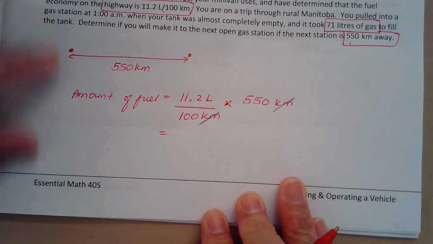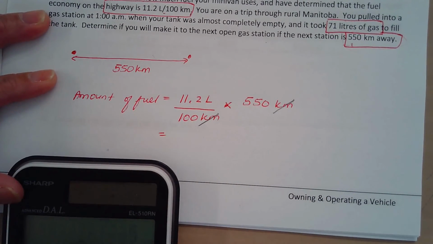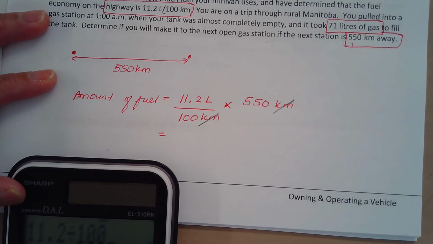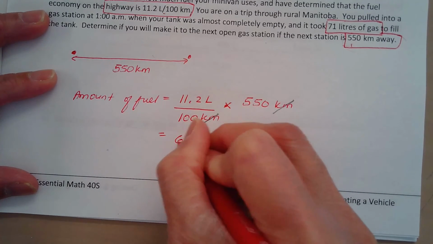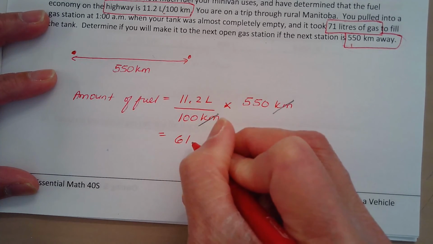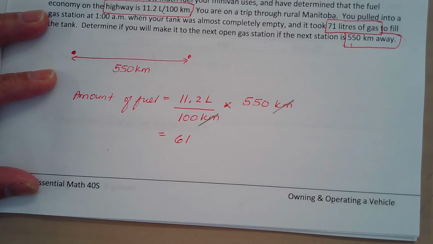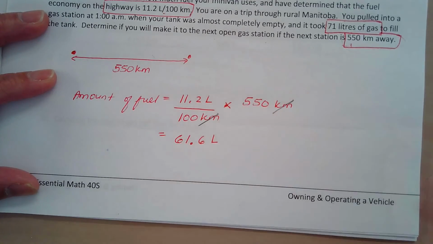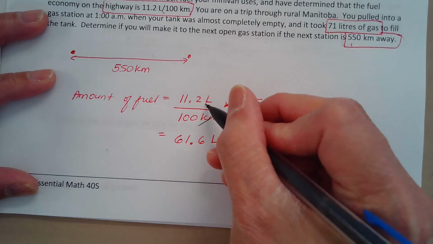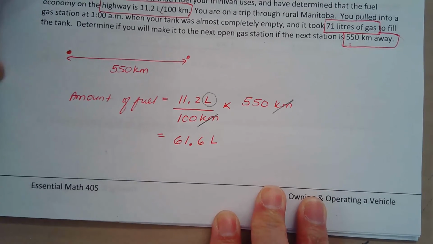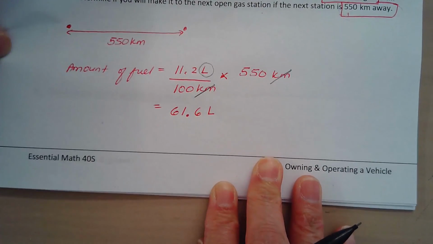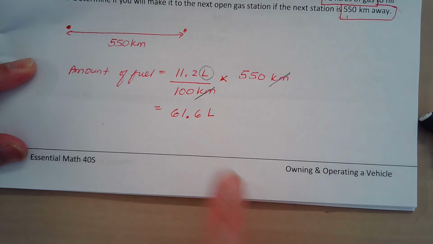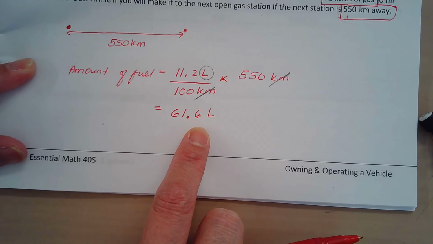So how many liters is that? 61.6 liters, right? It has to be liters because it's what's left. You're not going to make it, right?